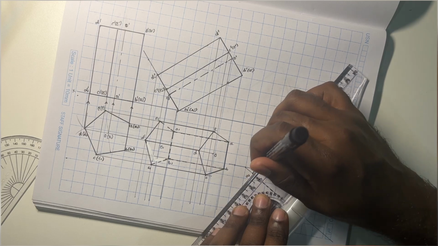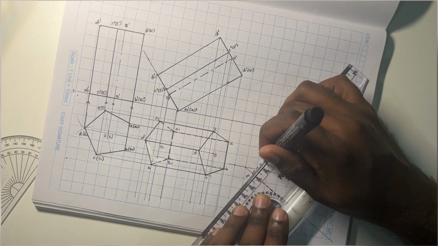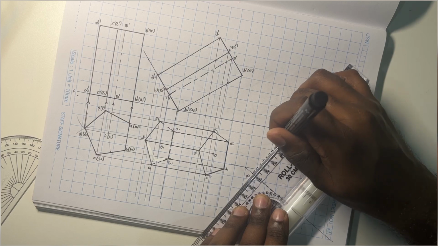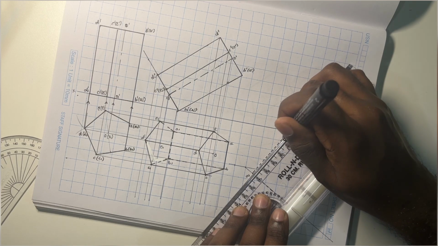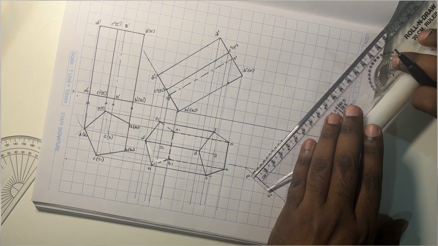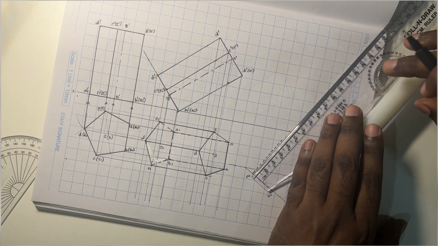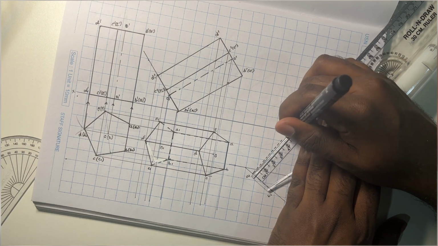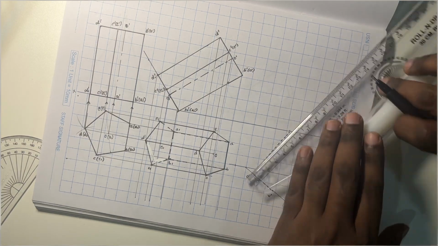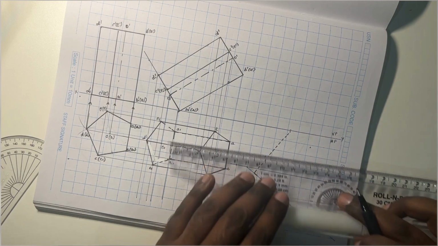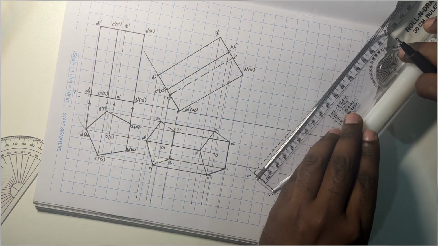So I'll transfer them as dotted lines itself. So A1 to A is transferred. So this point will be A now. So A1 to A is done.